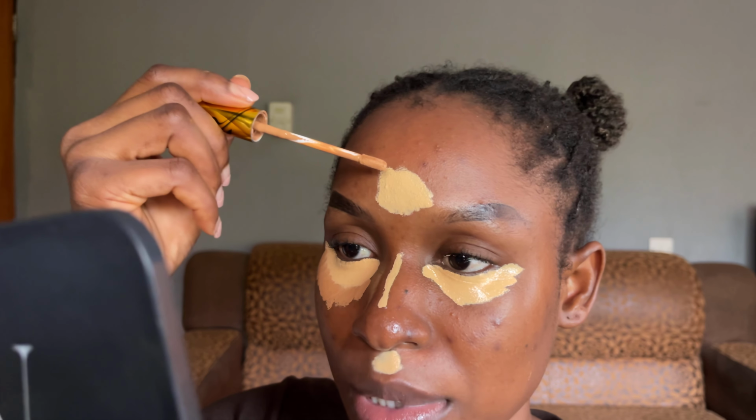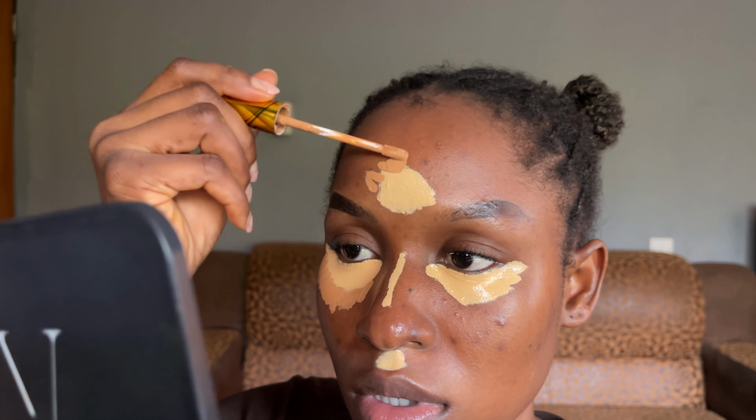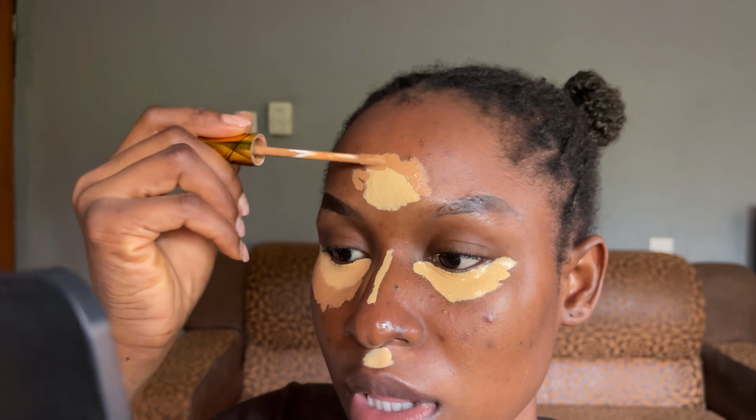The same applies to the forehead too. You want to put it there. Put it there. You understand? Then what happens? This is the placement for your highlighter or your concealer for your personal makeup.